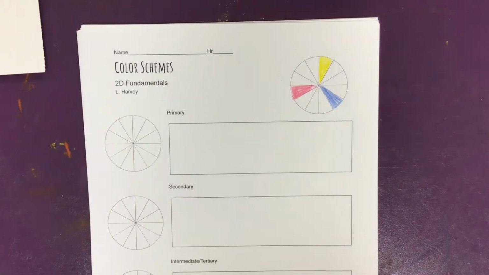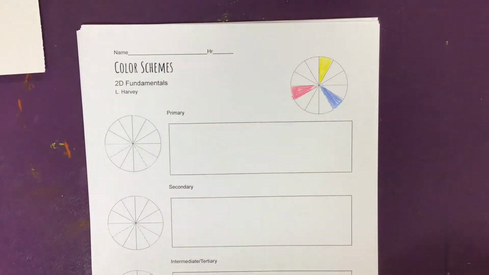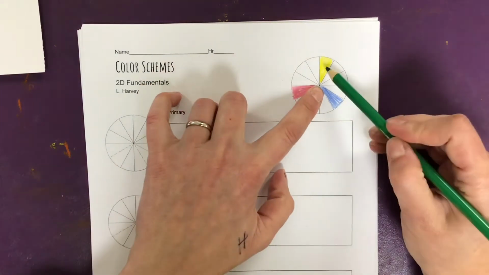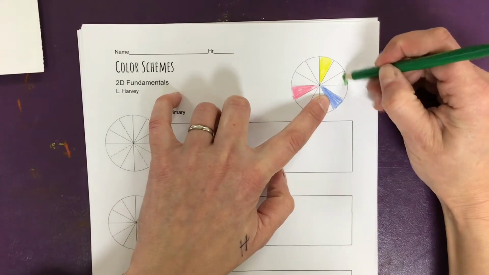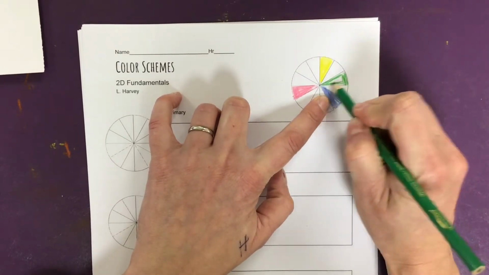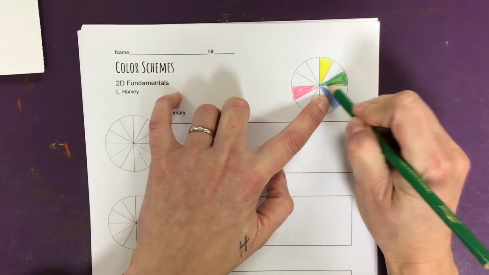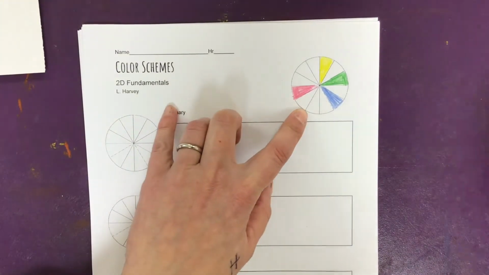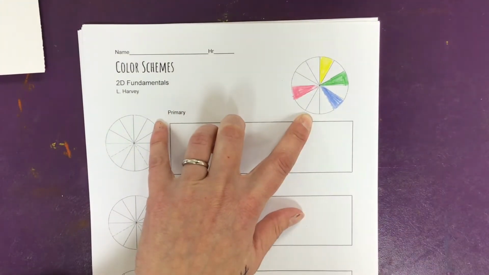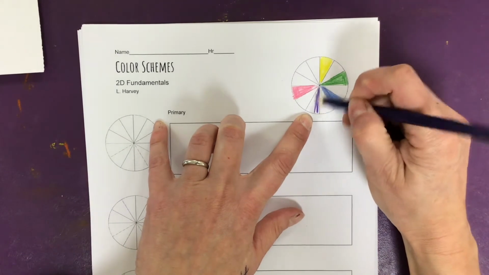The next 3 colors, you do those secondary colors, and we're going to talk a little bit more in depth about primary, secondary, tertiary, and complementary. But for now, we're just going to fill in the color wheel just for a reference. So the next one, in between the yellow and the blue, we're going to fill that in with just the straight up green. In between the blue and the red, we're going to fill that in with purple or violet.